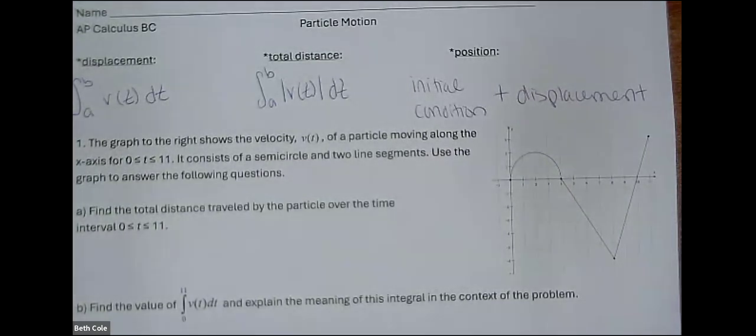Go ahead. Sorry. Oh, okay. Yeah, it's exactly like what you did. It's not new. We're just using words like velocity and acceleration and total distance and displacement. It's the exact same stuff.